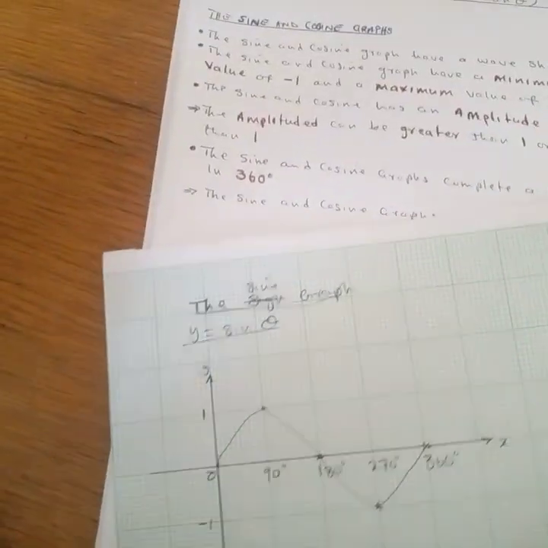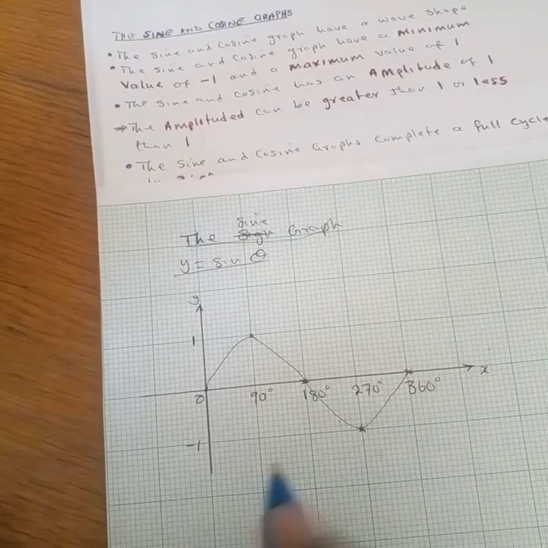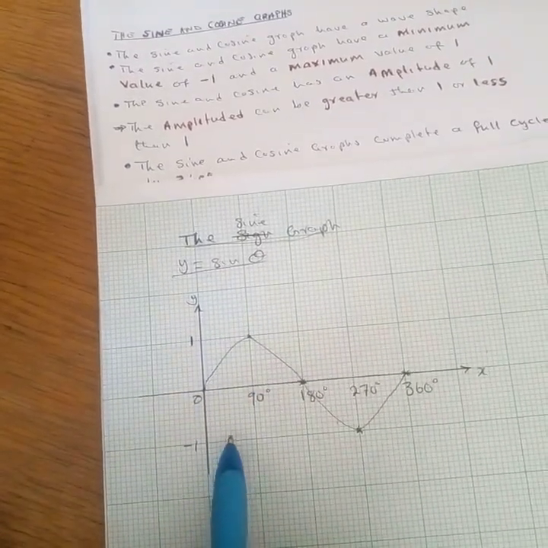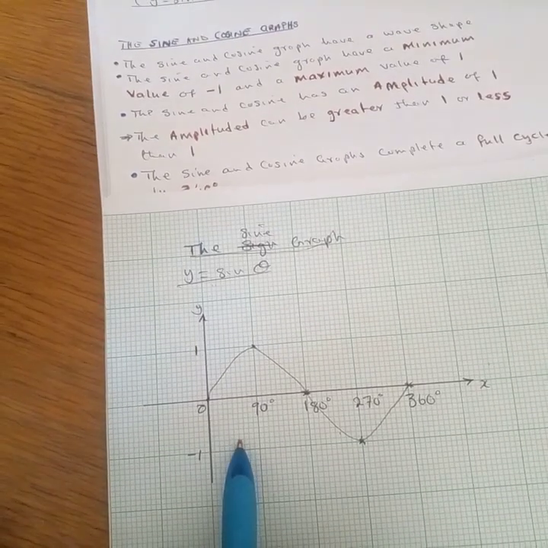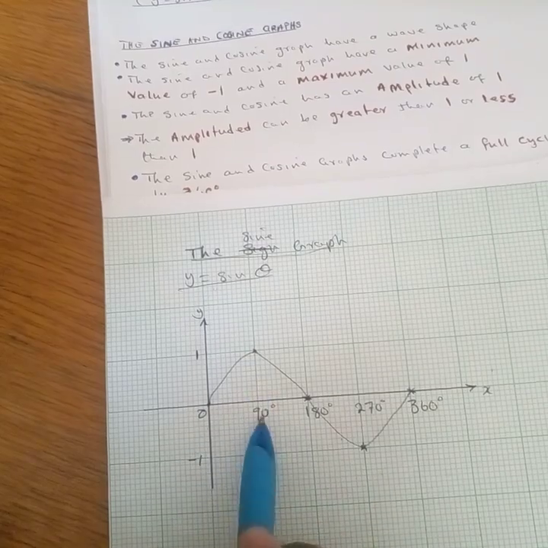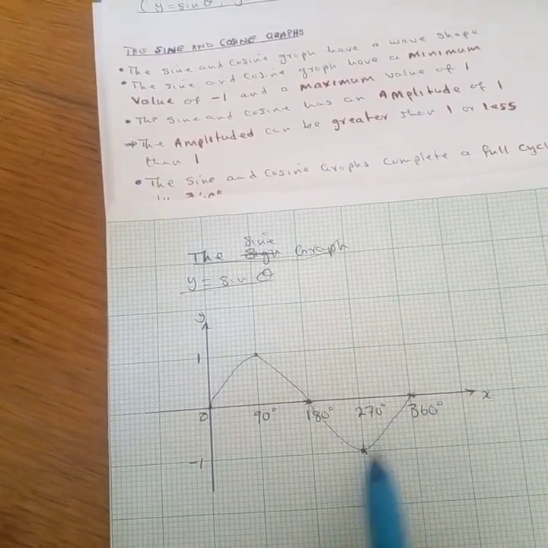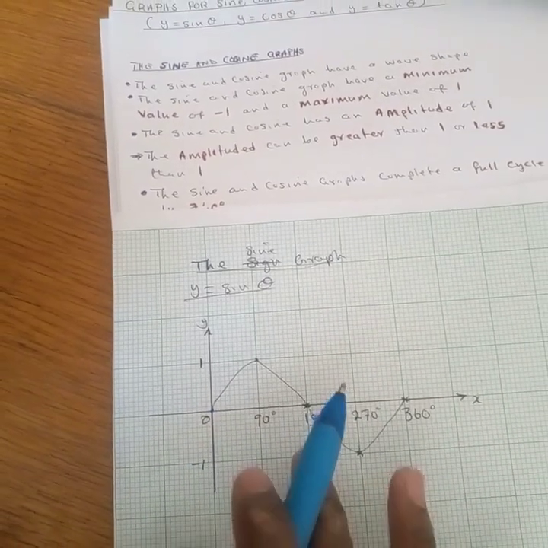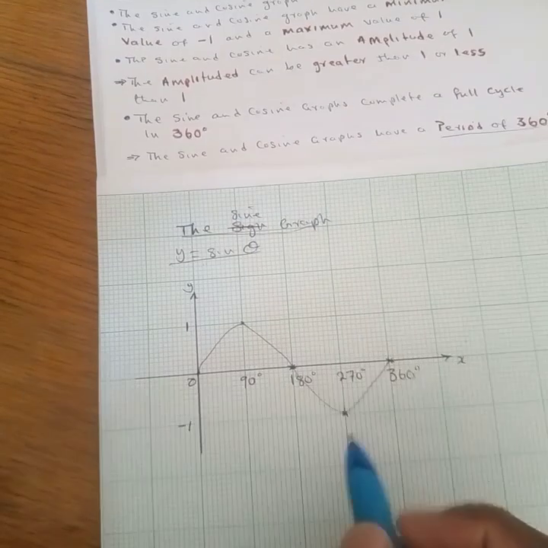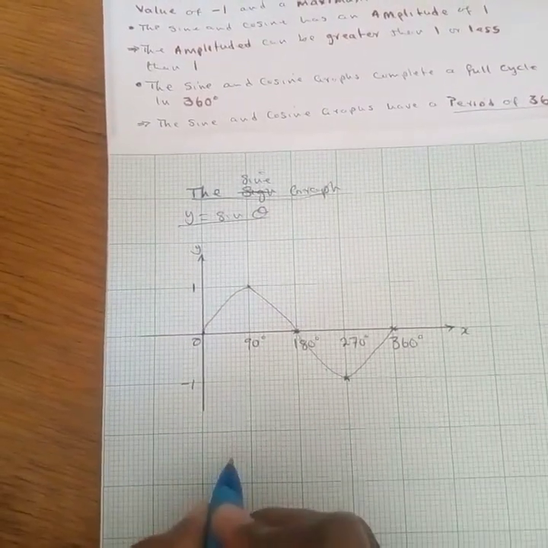Okay, so this is the curve for the sine function. So for every sine function, when y is equal to sine theta, this is a graph that you are expected to draw. It simply means that it starts from 0 and it goes all the way from 0, 90, 180, 270 and 360. Hence it has made a full cycle, a period of 360 degrees. So this is how a sine graph looks like.